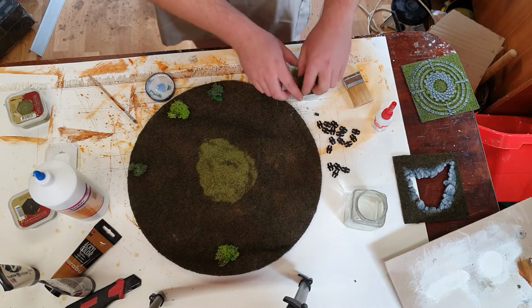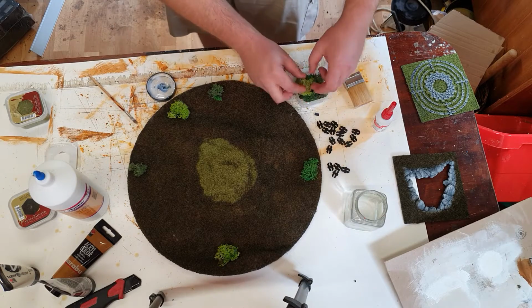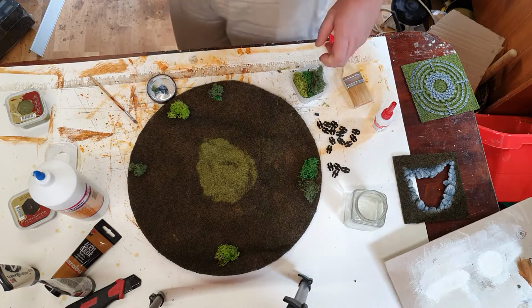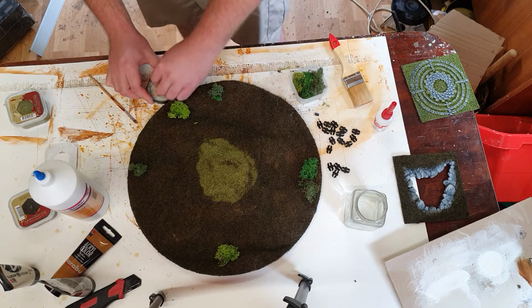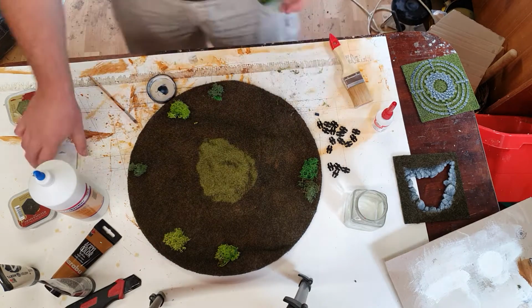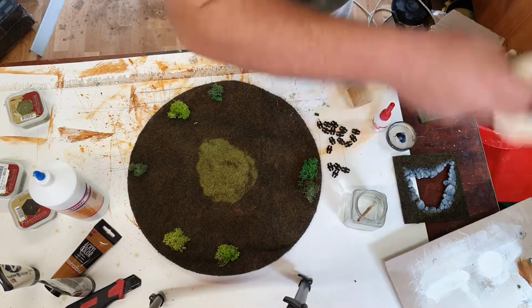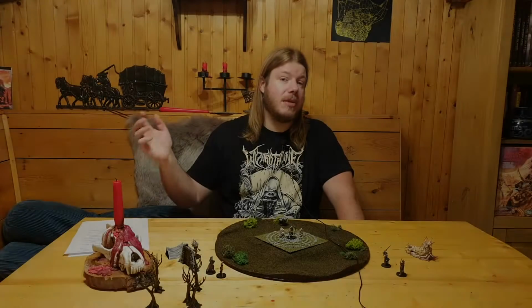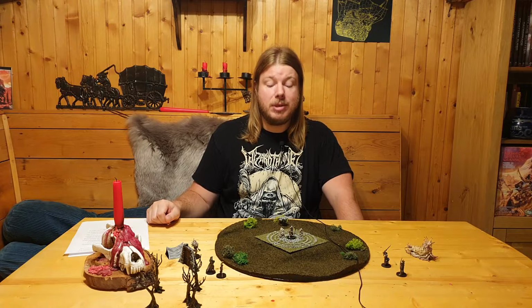For a bit more decoration, I'm using again Army Painter Summer Undergrowth, and I just take a few bushels out here, press them into the glue and then glue them on as a bit of extra decoration and potential hiding spots for all you rogues out there. So that's the first piece of terrain that I've crafted. I'm pretty happy with it.